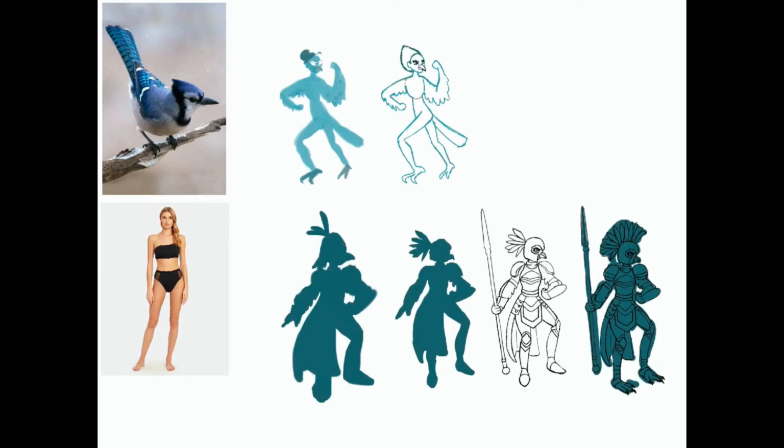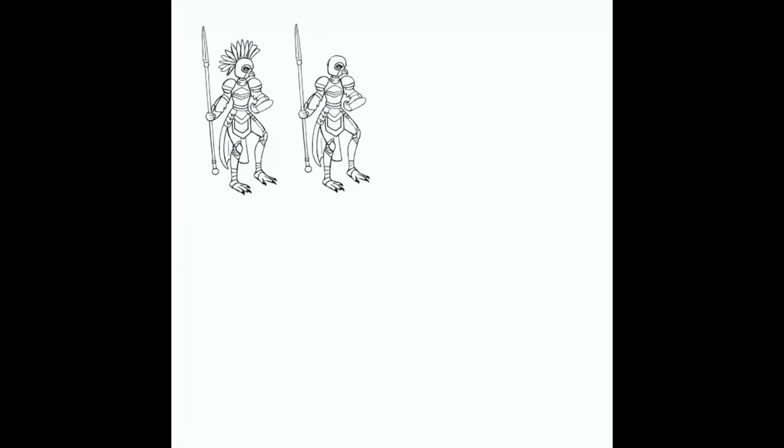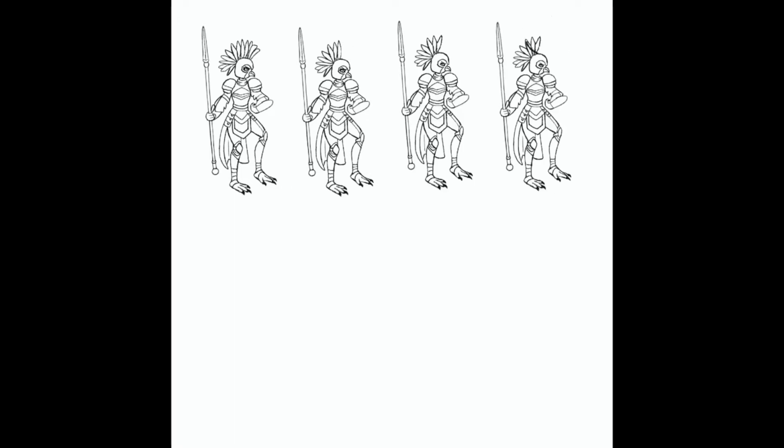And as you are designing your characters, you may have some ideas that you want to play with. I feel like I could have played with the idea of her having hair more, but early on I just decided that I didn't want to give her hair. I really wanted to make her look like a blue jay, but it would have been interesting for me to have pushed that further.